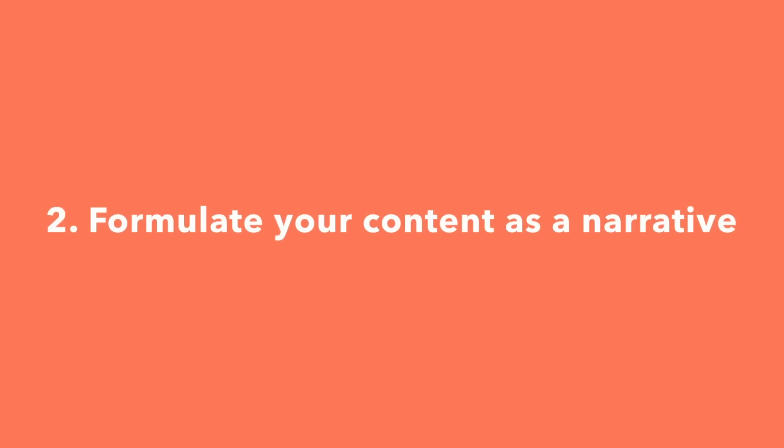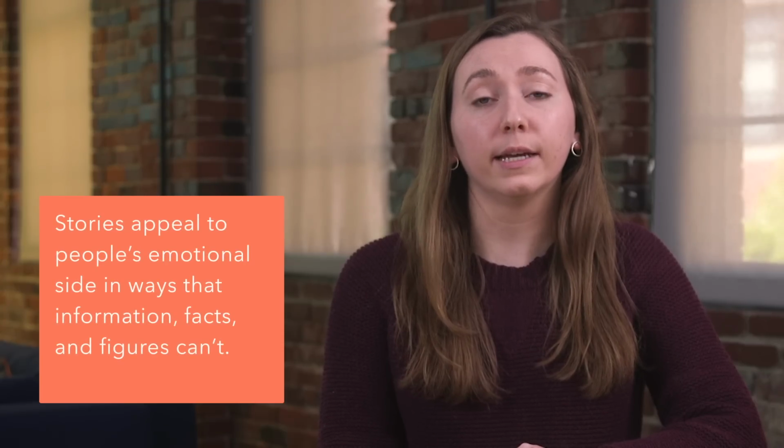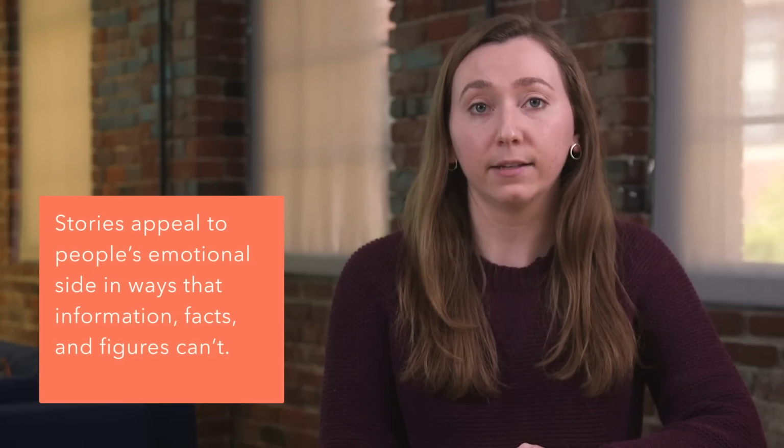Next, formulate your content as a narrative if possible. This may not apply for more formal presentations that have rigid structures, like performance reports, but for presentations that have more flexibility, presenting your content as a narrative can be much more compelling. Stories appeal to people's emotional side in ways that information, facts, and figures can't. They help you relate to your audience, and in turn, they'll make you and your message far more interesting for your audience.